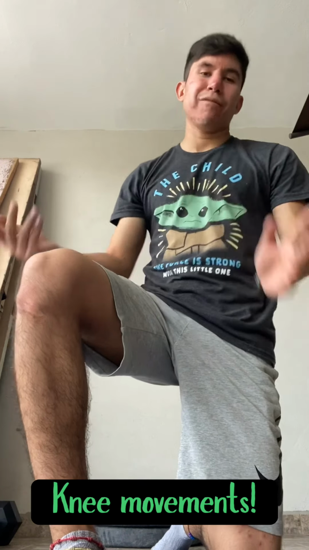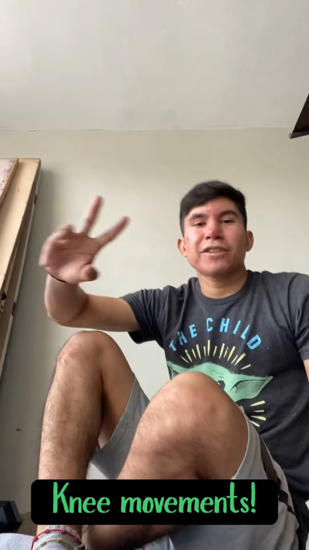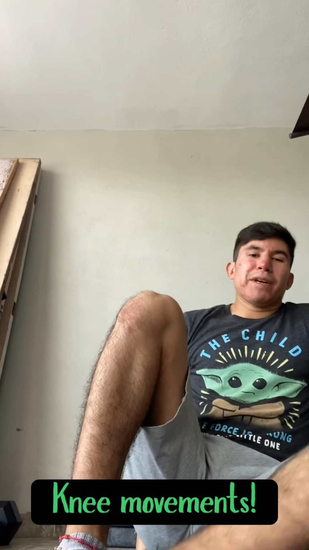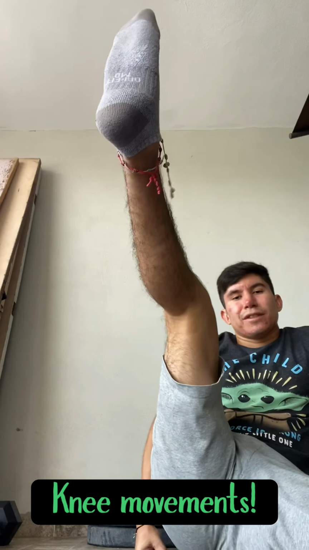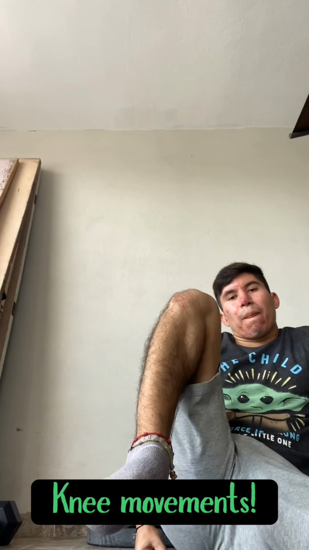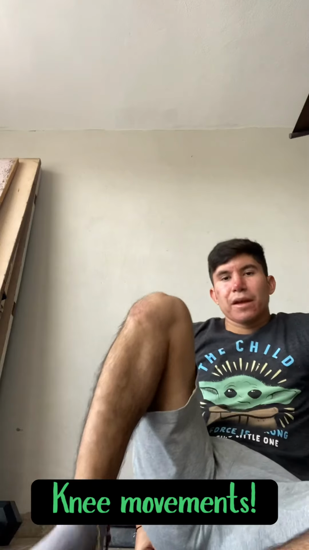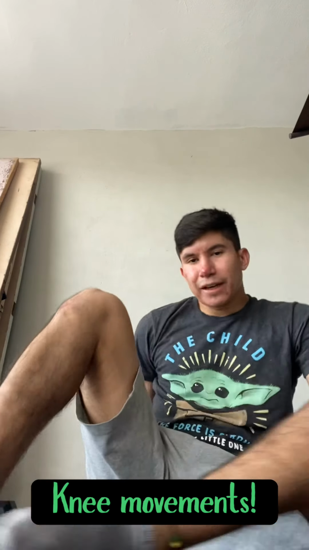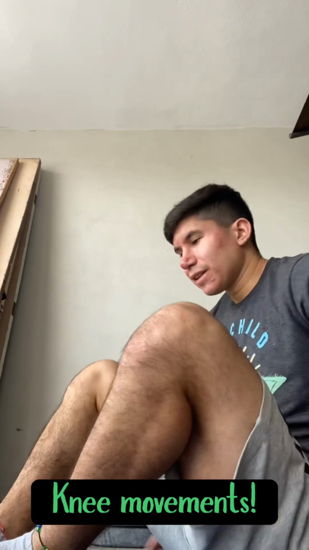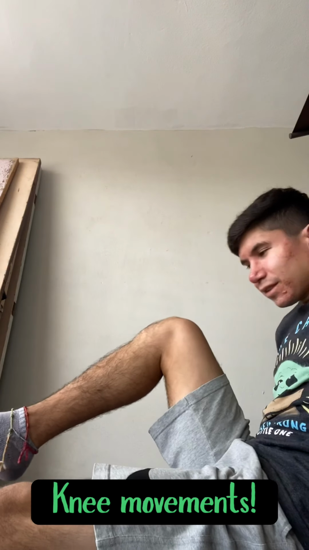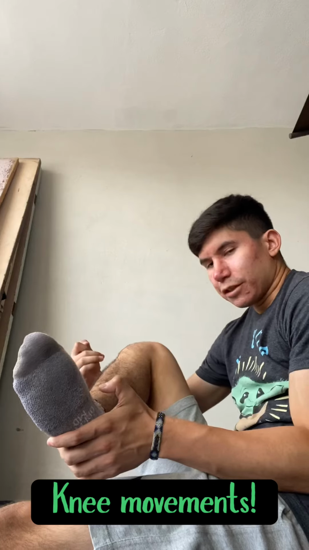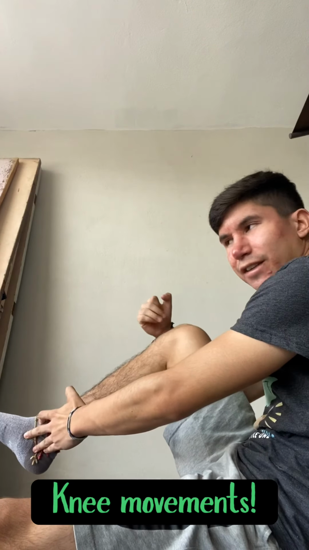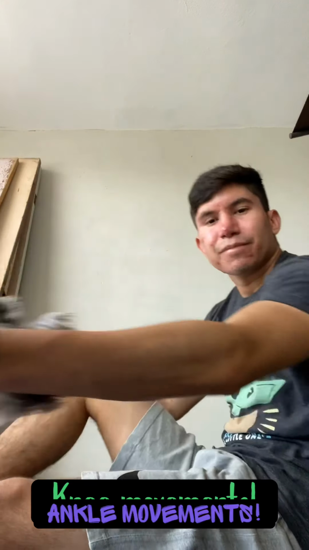For the part of the knee, we have four movements: medial rotation, lateral rotation, flexion and extension. We have the first part, flexion and extension. And this is complicated, but we have internal rotation inside, and external rotation outside.